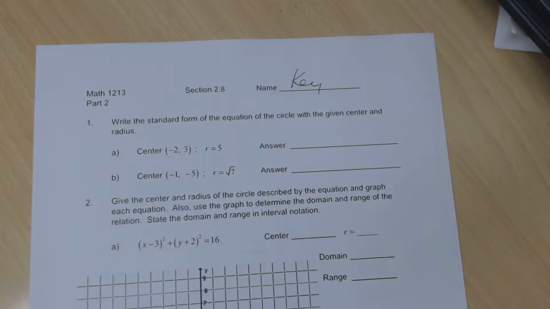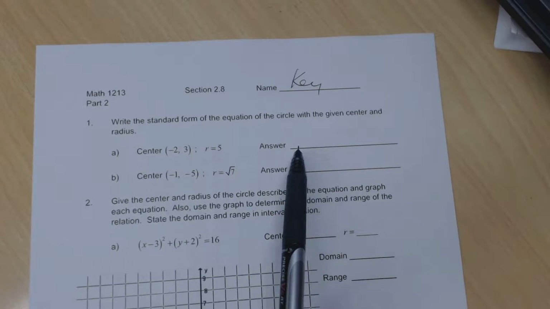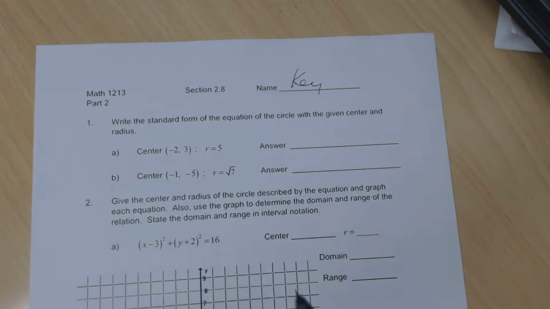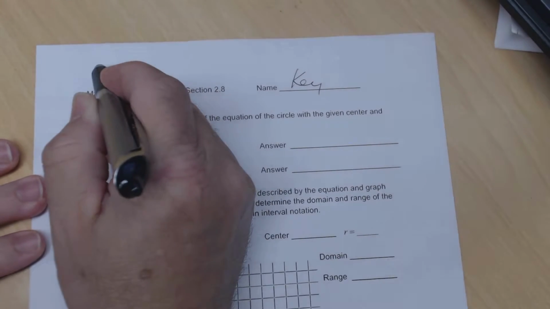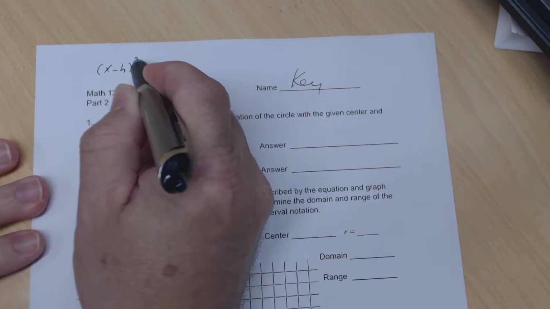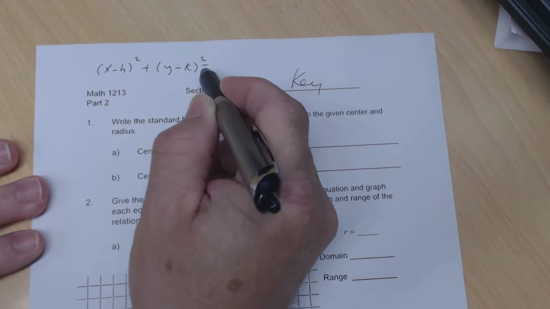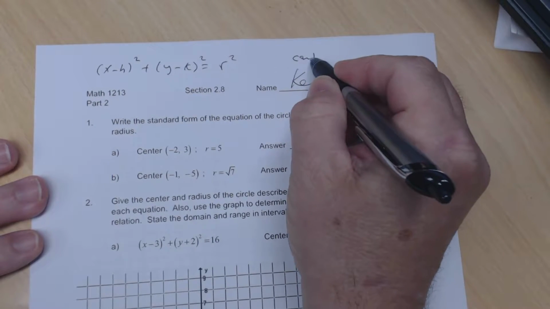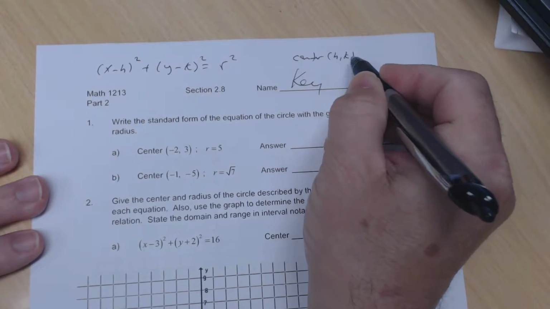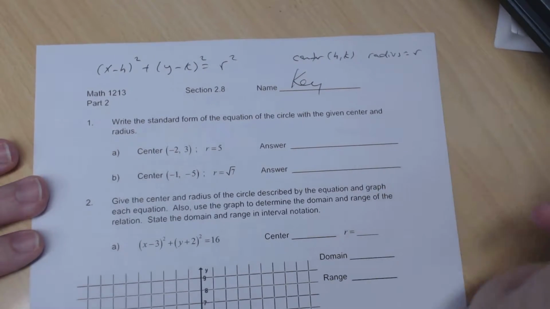Okay, so this is a key to section 2.8 part 2. In number 1, you want to write the standard form of the equation of a circle, and you're given the center and the radius. Now remember, the standard form of the equation of a circle looks like this. It's (x minus h) squared plus (y minus k) squared equals r squared. And then remember, your center is (h, k), and the radius is equal to r.